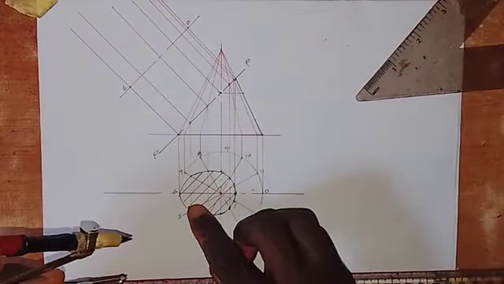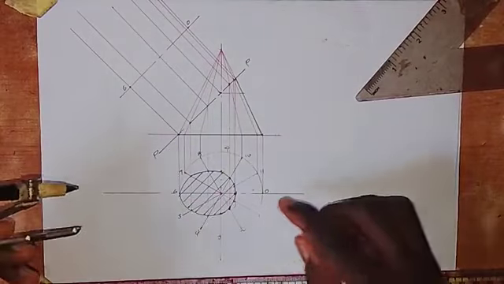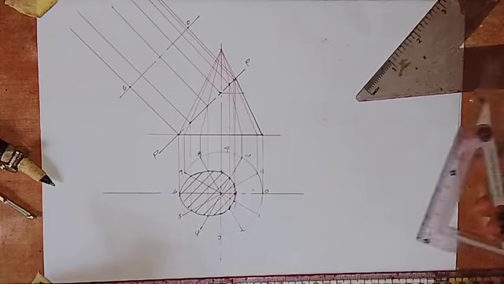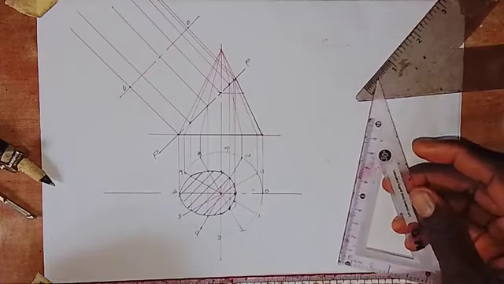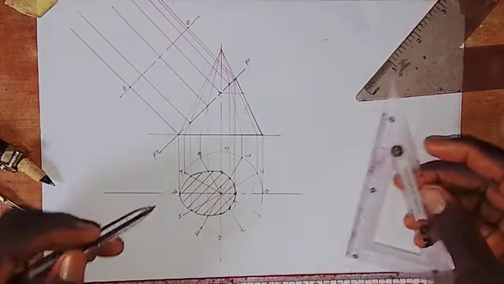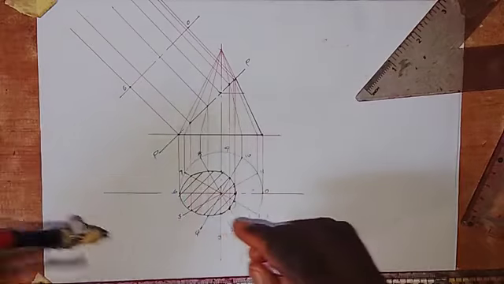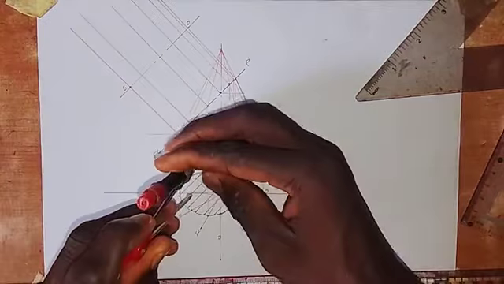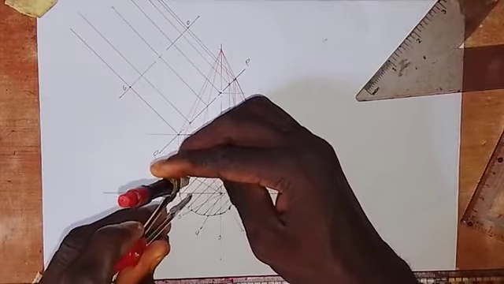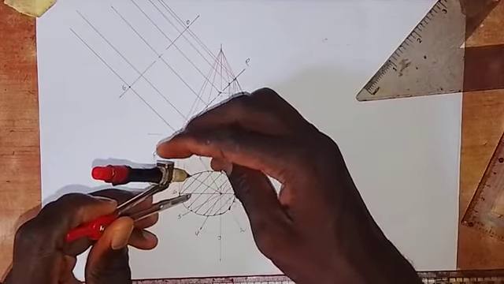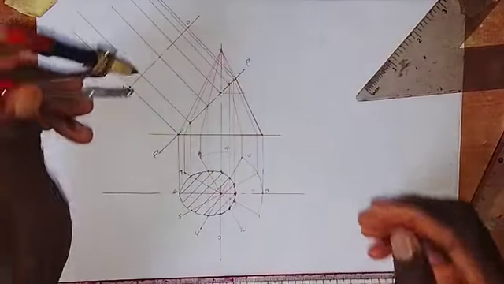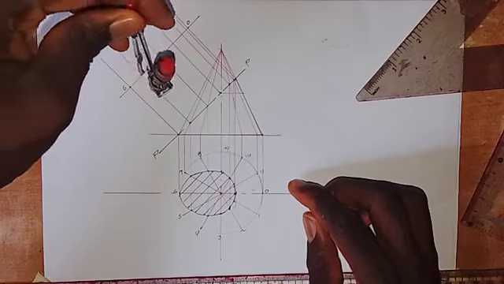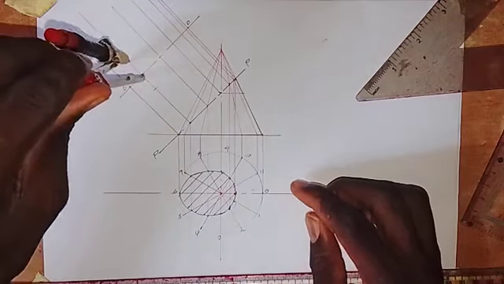So for that of 5 and 7, here we have the midpoint of 5 and 7. Take the distance from the midpoint to 7 or to 5, either one of the two. Bring it, this is line 5 and 7, bring it here and make an arc here, and then make an arc here too.